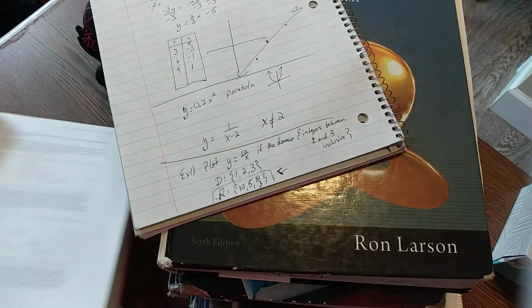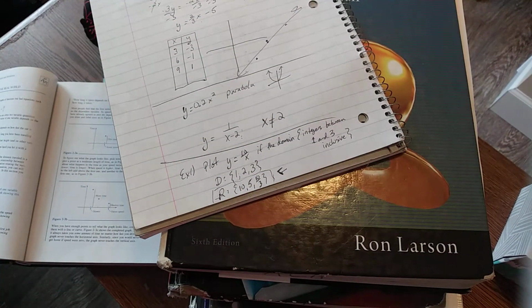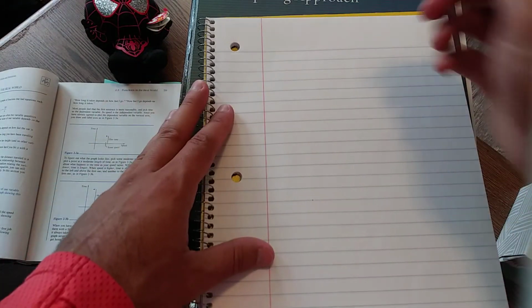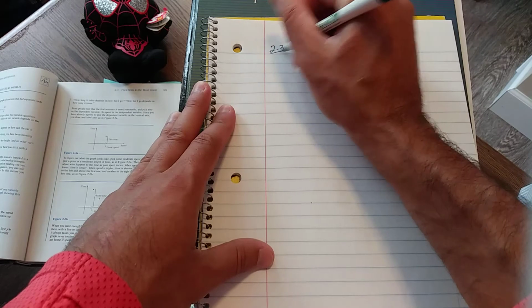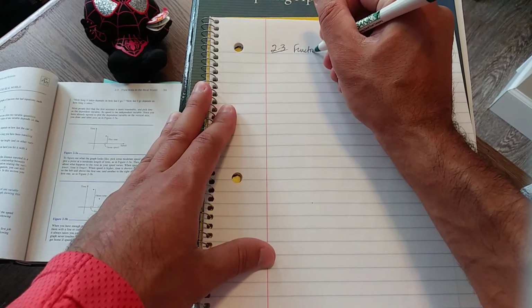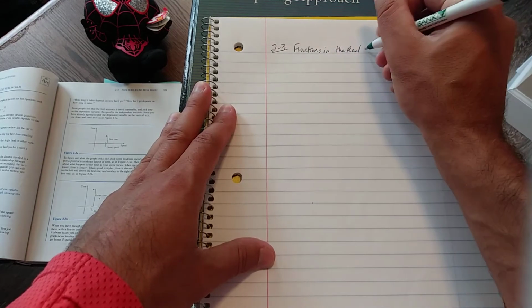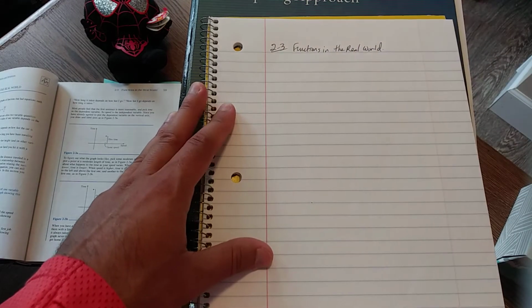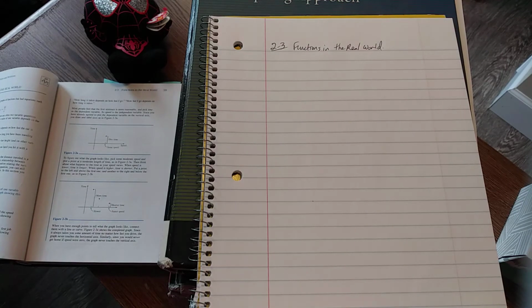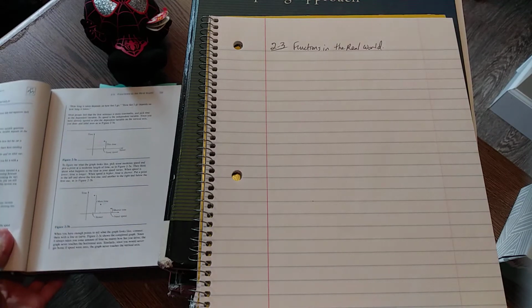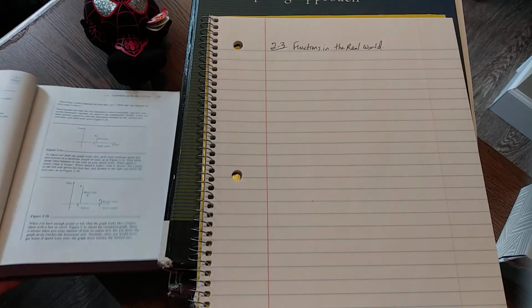Okay. Let's move on to section 2-3. Oops, new page. 2-3, functions in the real world. Alright, we're going to look at page 58 here, and we're going to look at example 1.